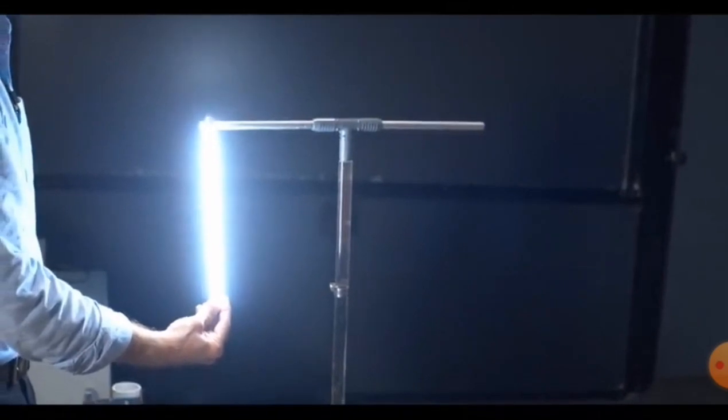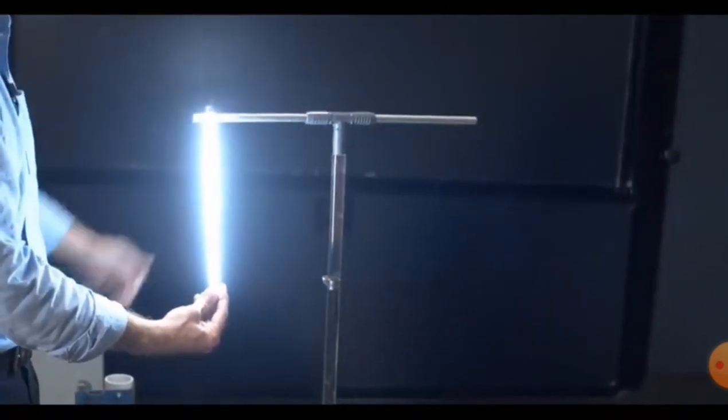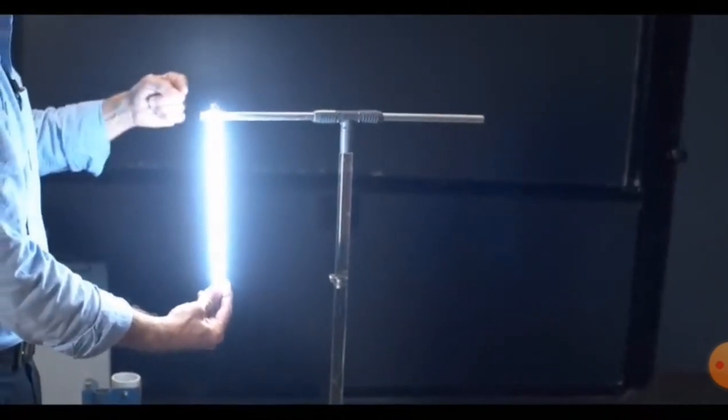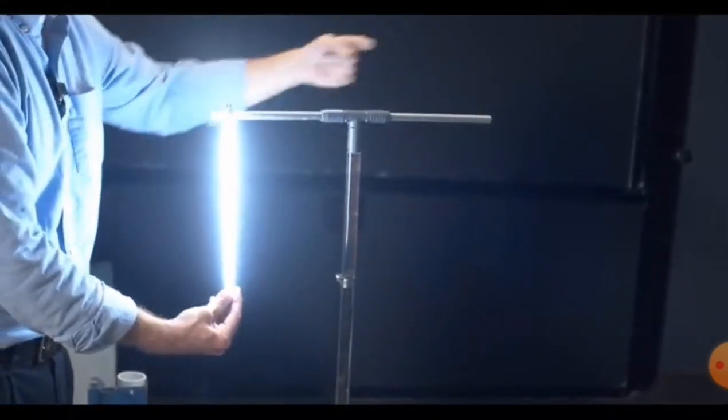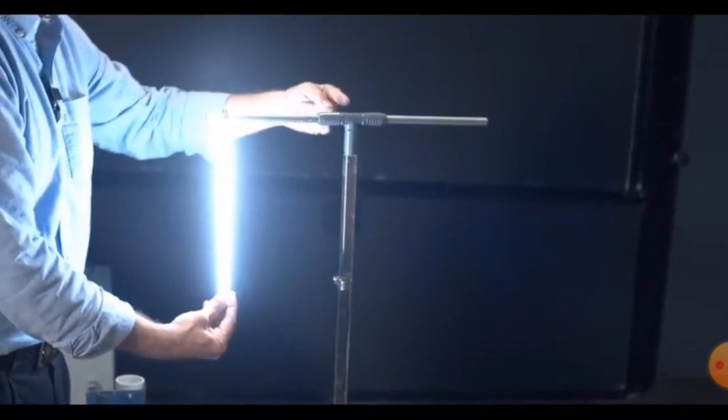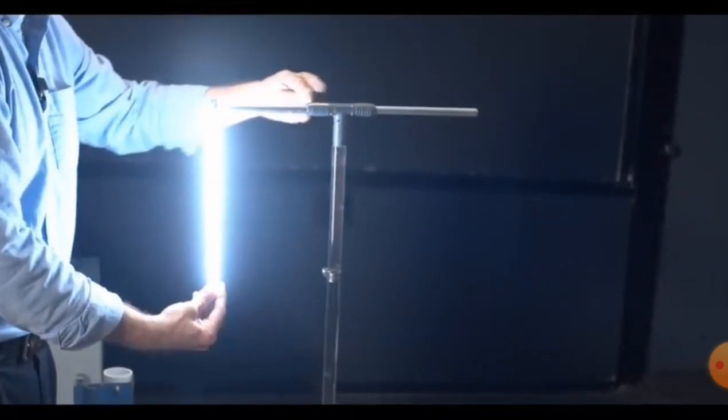So this is evidence that there are standing waves set up on our dipole antenna, with a maximum in potential, or antinodes, at the ends and a minimum in potential, or a node, in the middle.